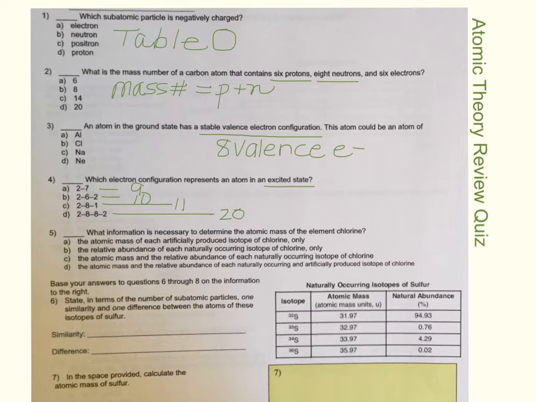Which information is necessary to determine the atomic mass of the element chlorine? We went over this when we did our review, and actually this is the same question that was in our review packet. You need the mass and the abundance for each of the naturally occurring isotopes. In fact, I gave you a hint because it was listed right here at the top of the table. So the answer would have been C. Atomic mass and relative abundance, which means percent, of each naturally occurring isotope of chlorine.